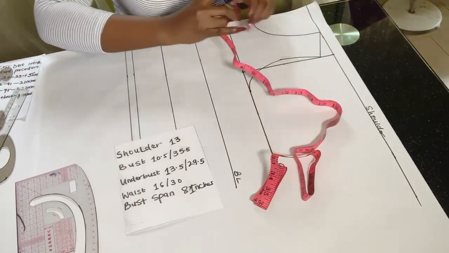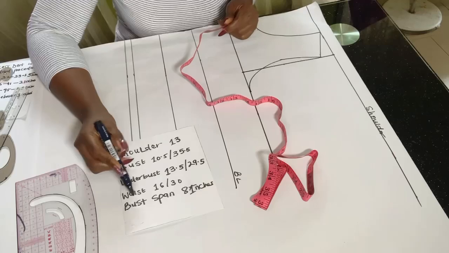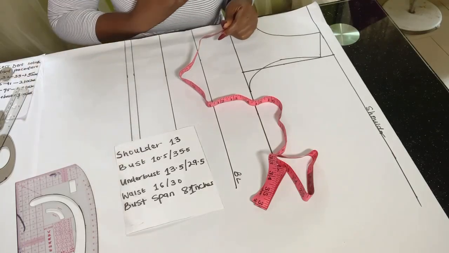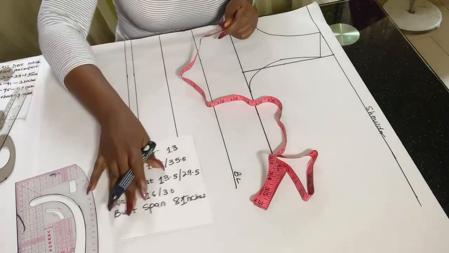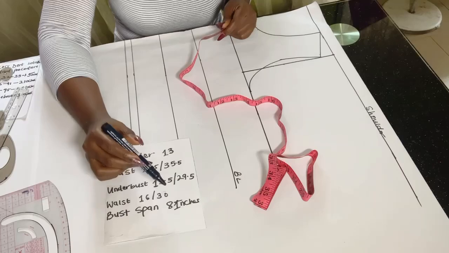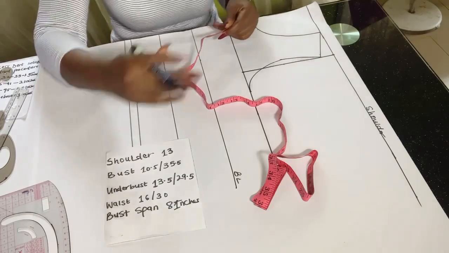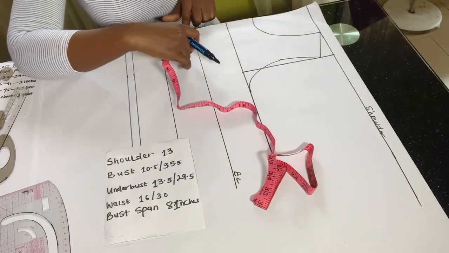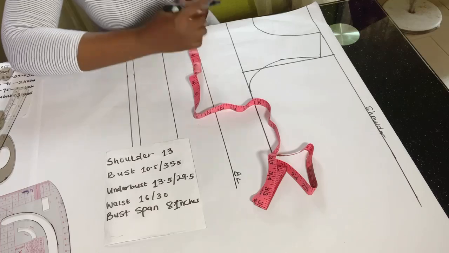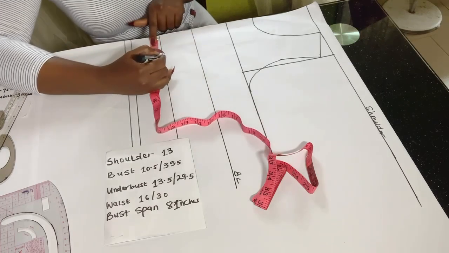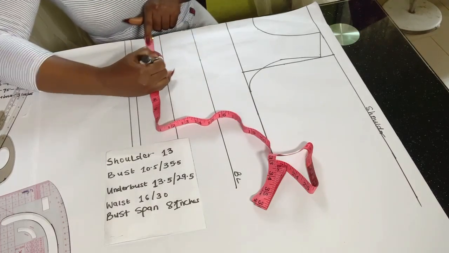Then again, now we are going to be taking our bust span measurement, that is from one nipple point to the other. So mine is 8 inches, whatever yours is. If it is 7 inches, you divide that. So you'll be taking that from your bust line down to your waistline.